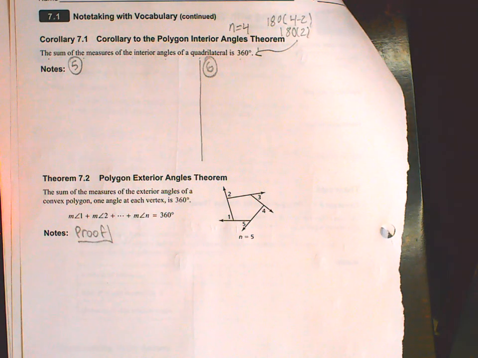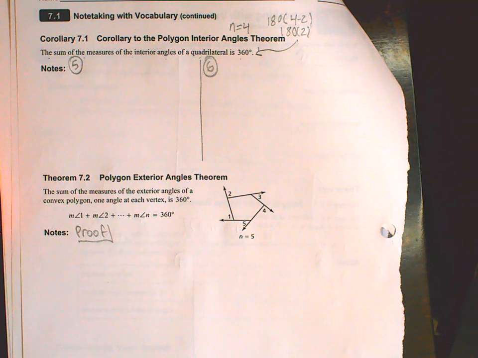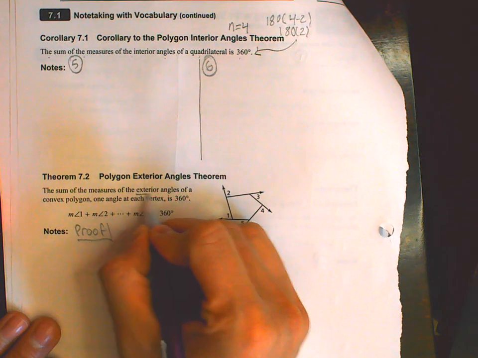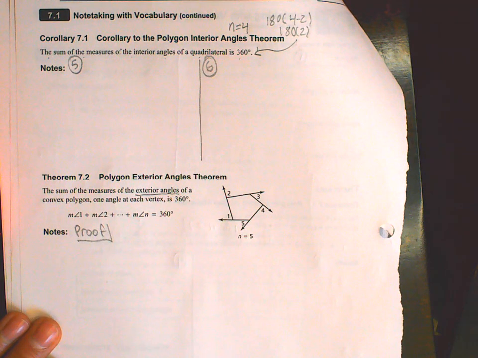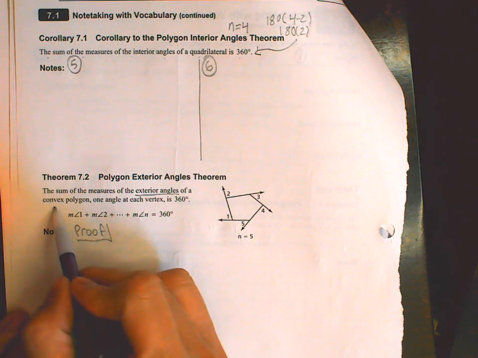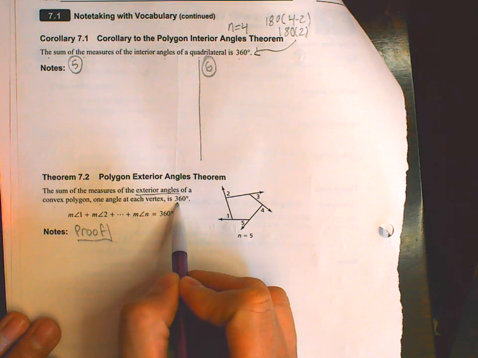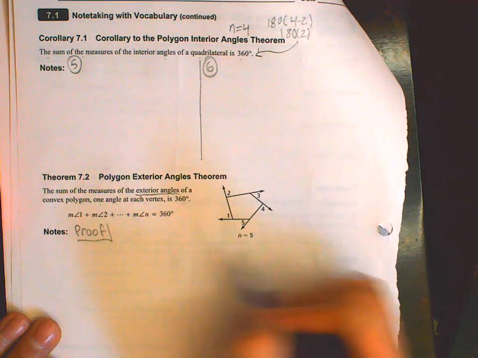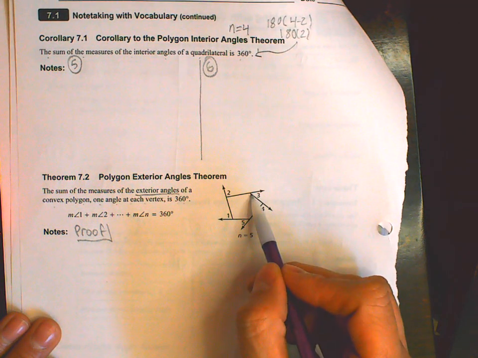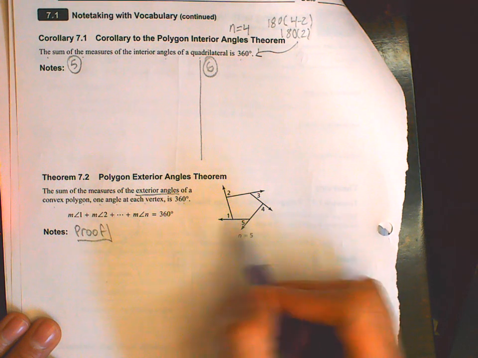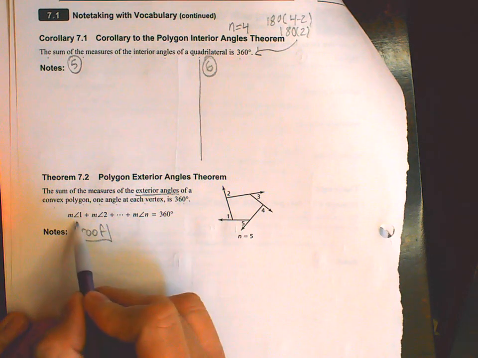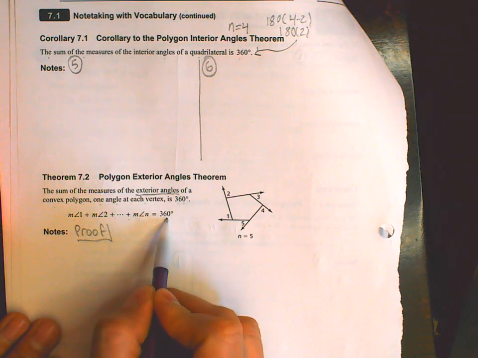Now the next one is a little bit more complicated to explain. So I want you to pay very, very close attention. It says the sum of the measures of the exterior angles. Notice that they're talking about the exterior angles, not the interior. Okay, of a convex polygon. Okay, one angle at each vertex is 360. So here's an example of a 5-sided polygon. Now what happened is that we extended all the sides to get all the exterior angles. And what we're going to try to show here is that the sum of all the angles is 360.